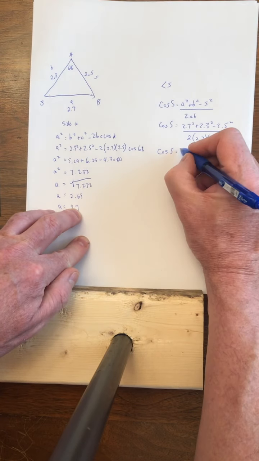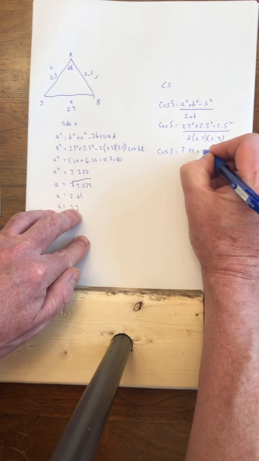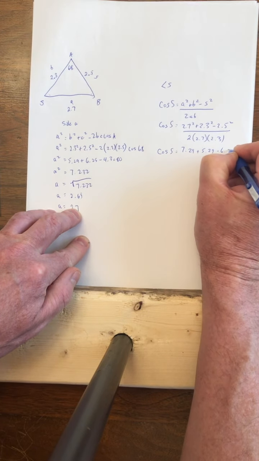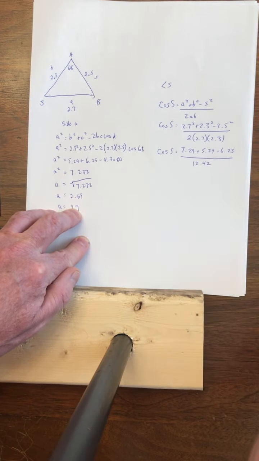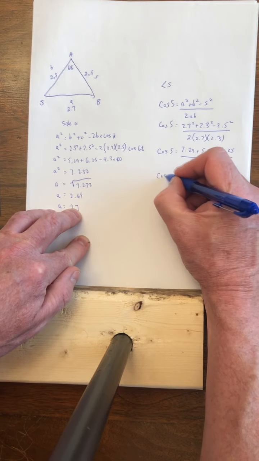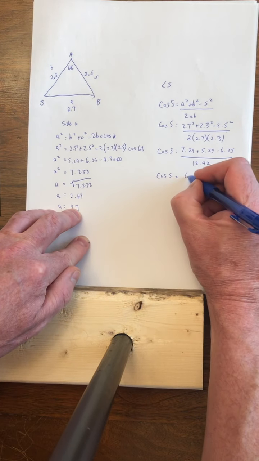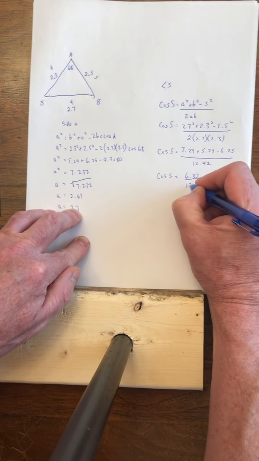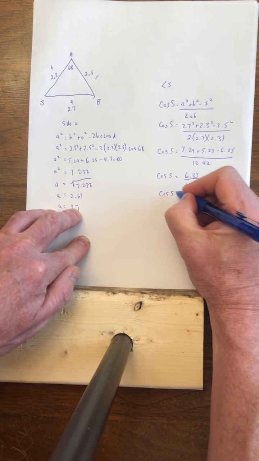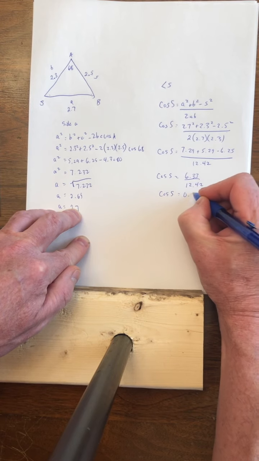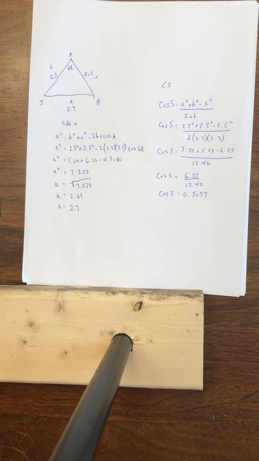Cosine S is 7.29 plus 5.29 minus 6.25, and that's all over 12.42. Simplifying the top, I get 6.33 divided by 12.42. Cosine S is 0.5097. Rounded to 4 decimal places.